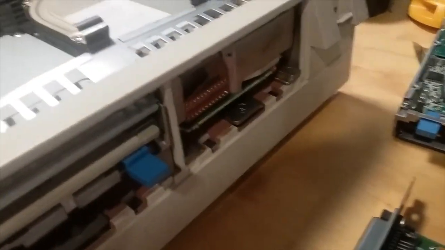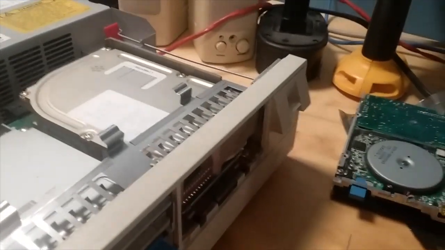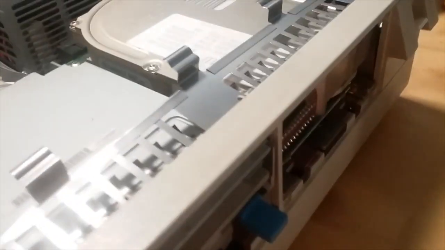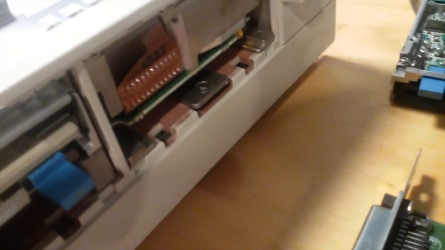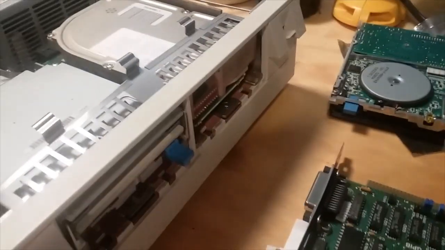I just wanted to actually, and I do have the faceplates for it. Ooh. There's some bad sectors there. Faceplates are there, so we're good.